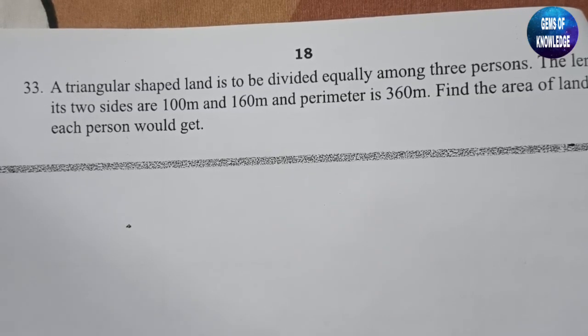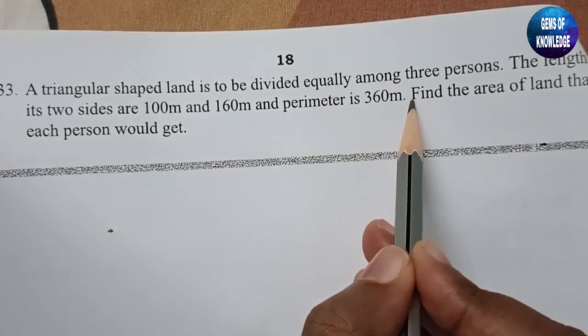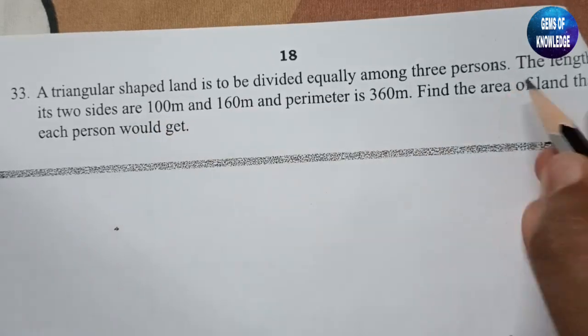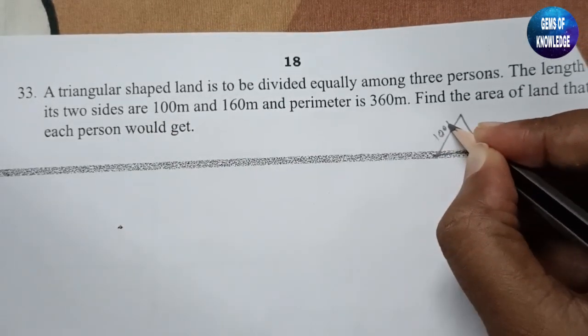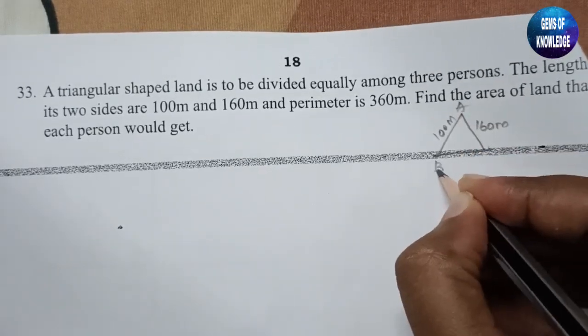So the next question here. A triangular shaped land is to be divided equally among three persons. The lengths of the two sides are 100 meter and 160 meter. Suppose this is the triangle, and this is 100 meter and this is 160 meter. This is A, B and C.